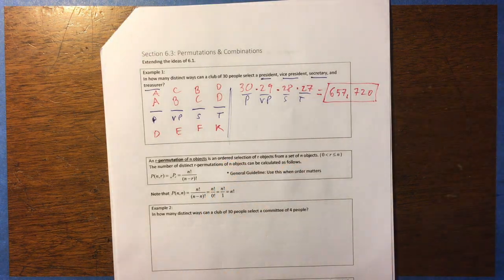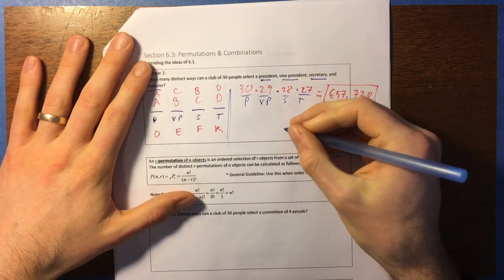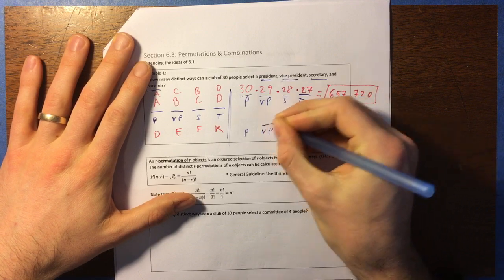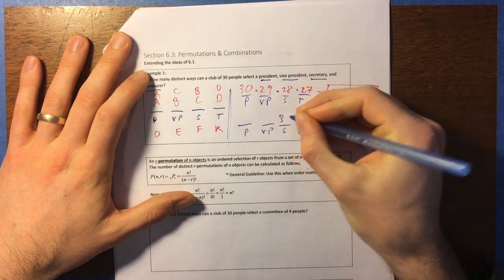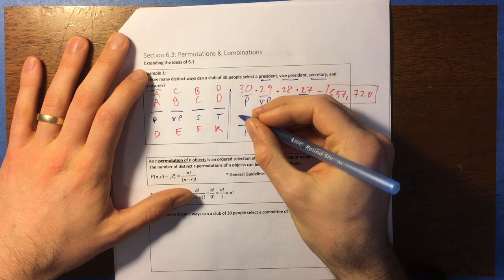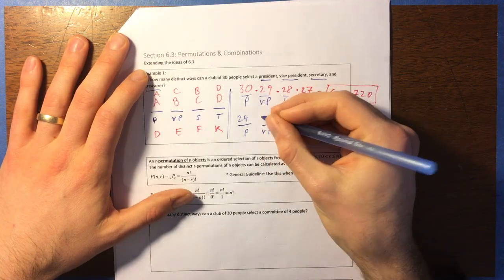Here we go. Now, it doesn't matter what order I selected those in. Like, we could have selected the secretary first. Let me just draw this out in another way. We could have said, let's elect our secretary first. There's 30 options for that. And then we'll select the president, 29. And then we'll do the treasurer, 28. And then we'll do the vice president, 27.